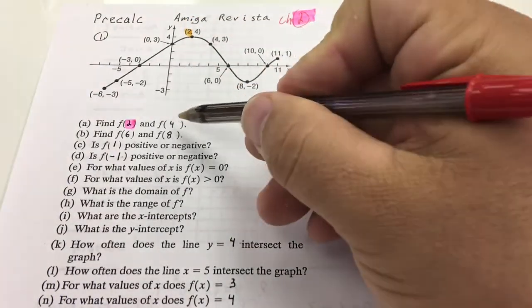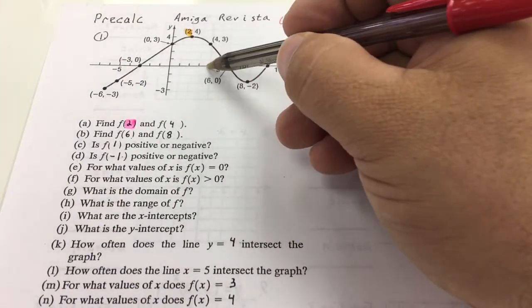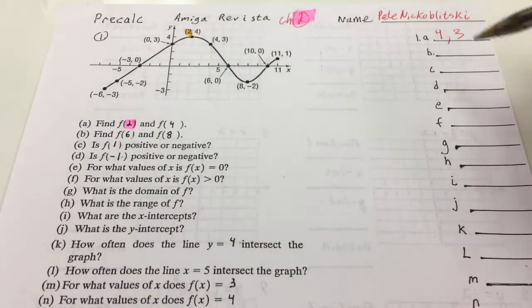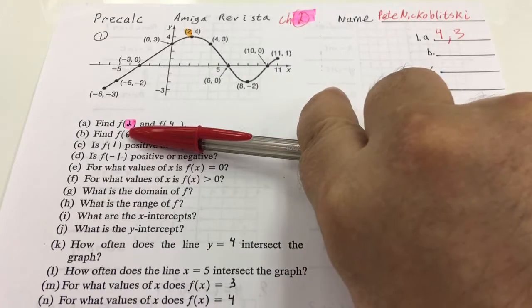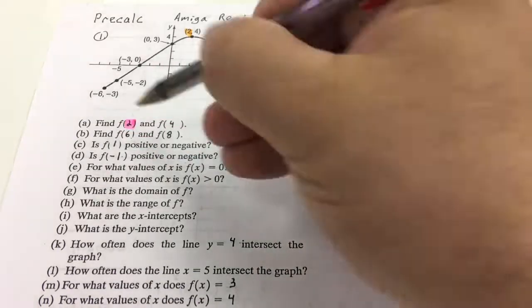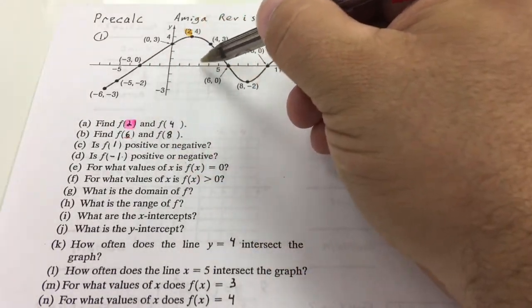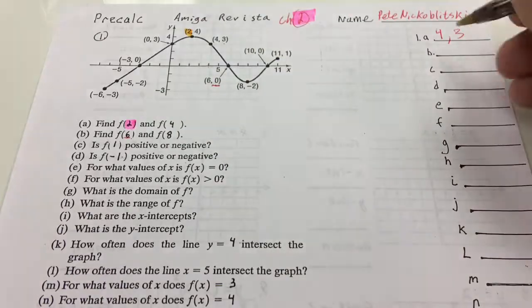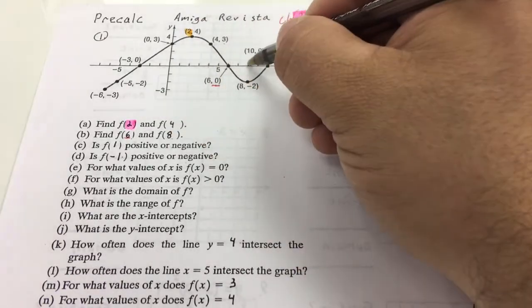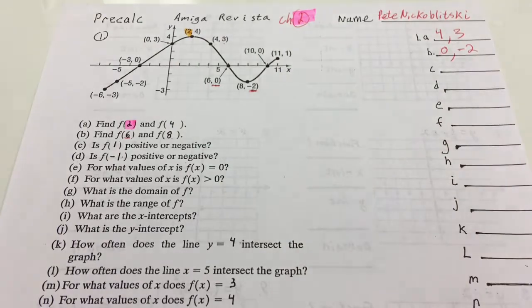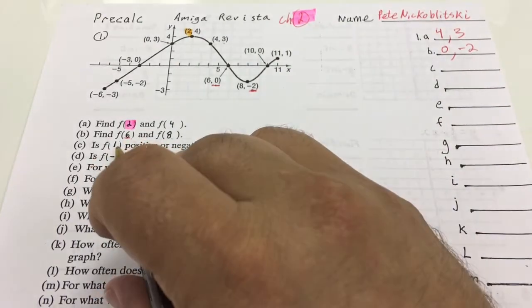There's another question, though, when x equals 4. When x equals 1, 2, 3, 4, what's the y value equal? 3. So there's 2 spots for that. For Part B, when x equals 6, when x equals 1, 2, 3, 4, 5, 6, what does the y value equal? And that is 0. When x equals 8, 6, 7, 8, what's the y value? Negative 2. Pretty smooth.